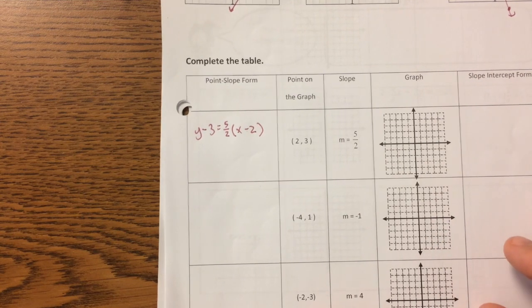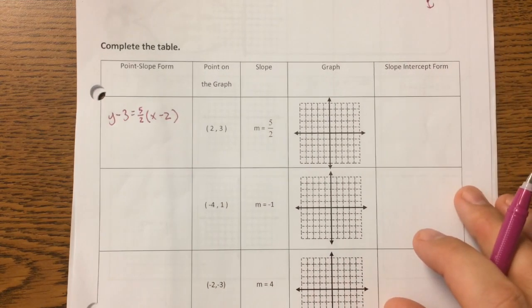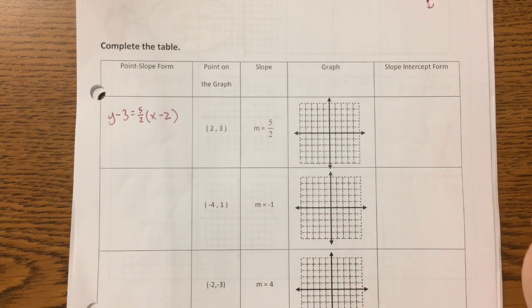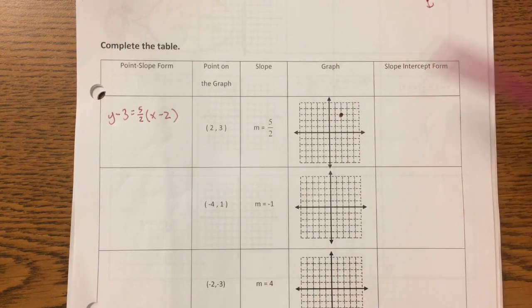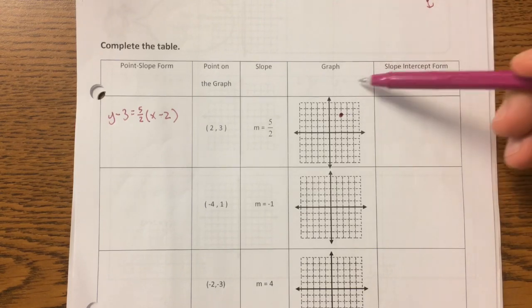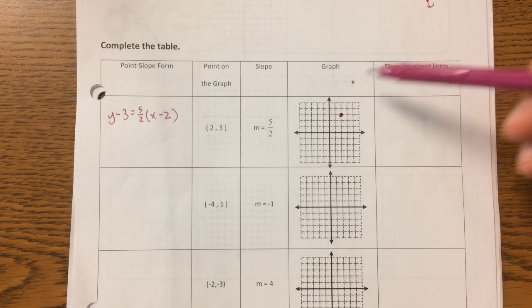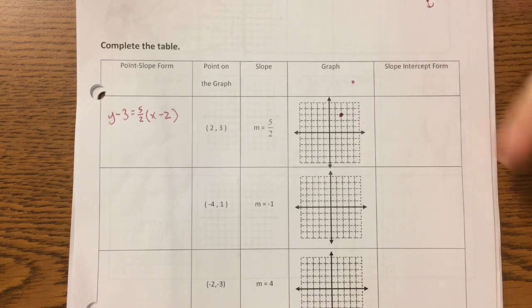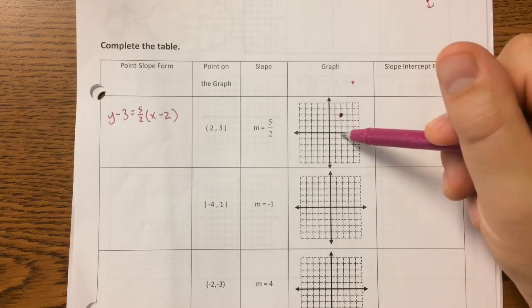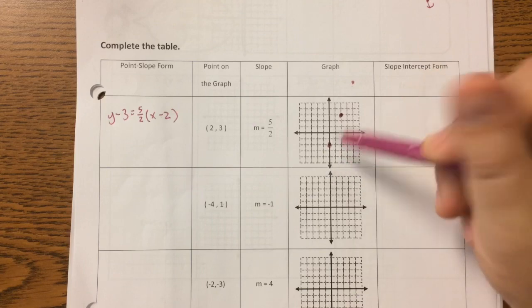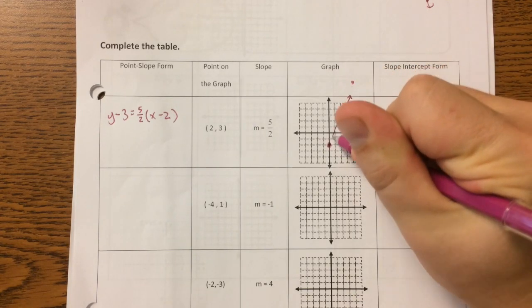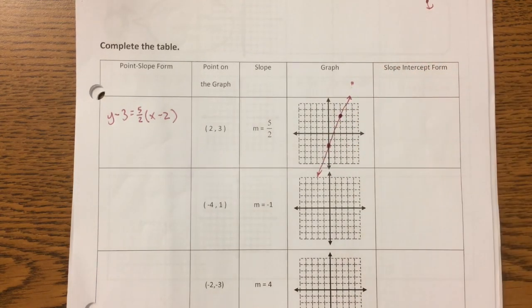So let's look at the graph then. We'll start by plotting the given point, 2, 3. Now the slope is up 5 over 2. Obviously we're not really going to be able to fit this point on the grid, so let's go the other way. Okay, 1, 2, 3, 4, 5 over 2. 1, 2, 3, 4, and then that's about all we can fit on here.